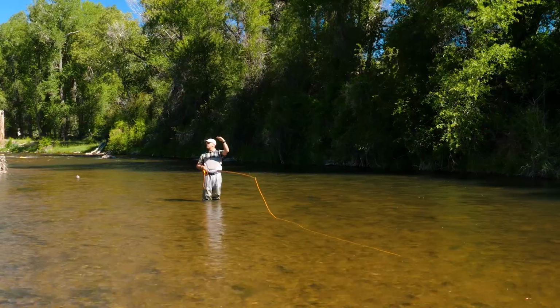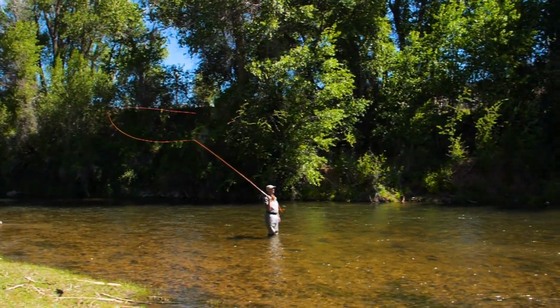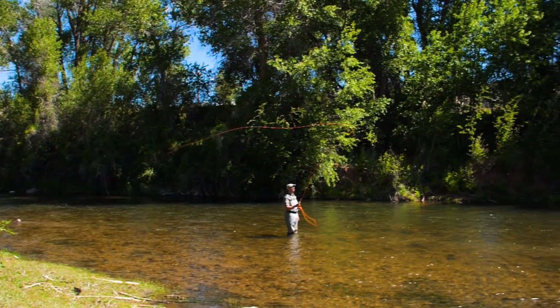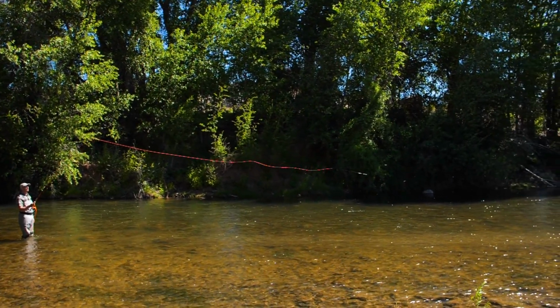Typically it's less than 3 feet in height. It'll have a straight top leg, and this is the most efficient and best loop that we can make for a variety of situations. It's going to cast further, it's more accurate, and it's easier to control.